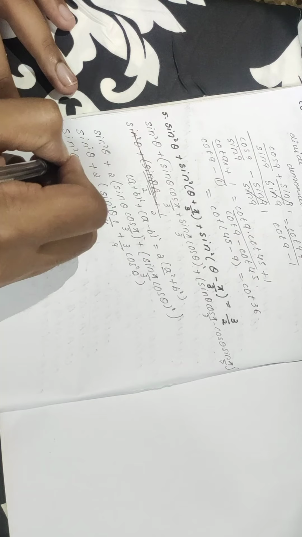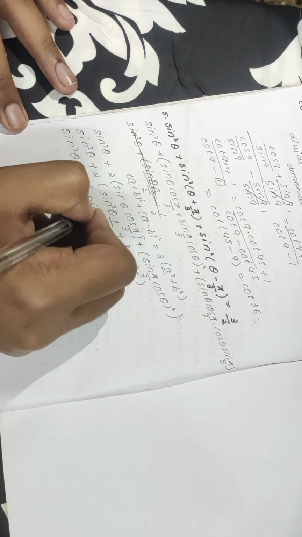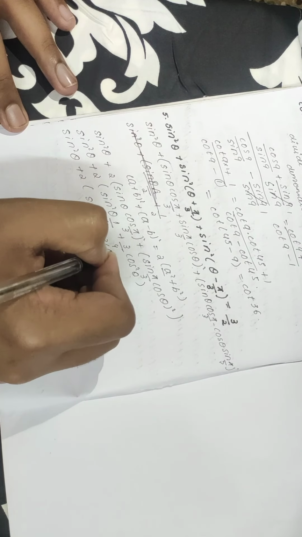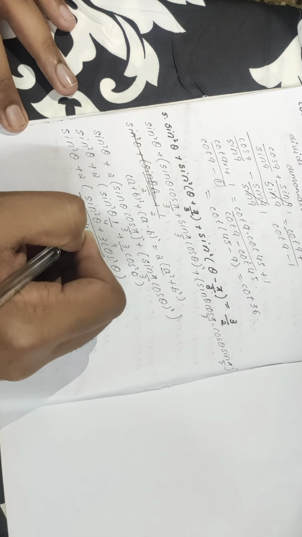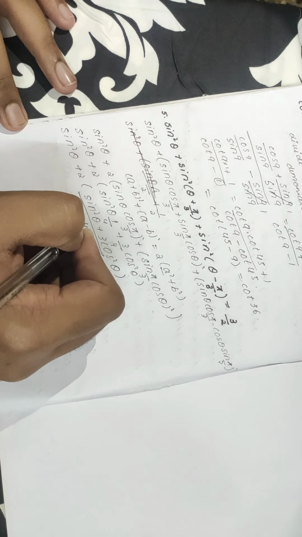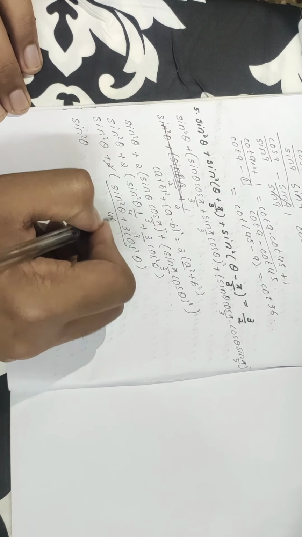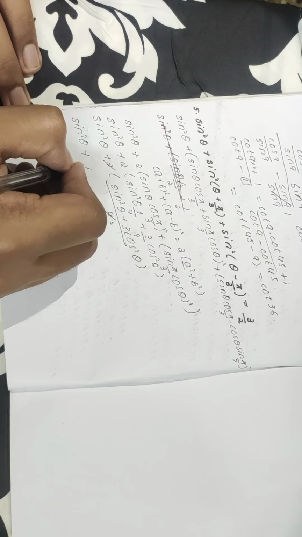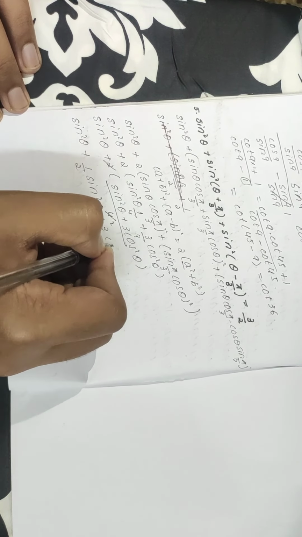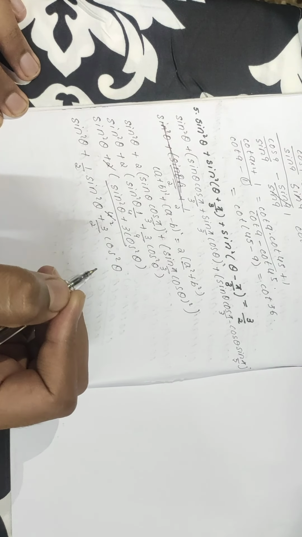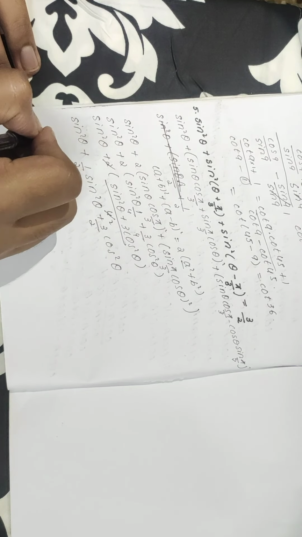Sin square theta plus 2 into, LCM is the same, so (sin square theta plus 3 cos square theta) by 4. Sin square theta plus 1 by 2 sin square theta plus 3 by 2 cos square theta. As LCM is 2, take LCM as 2.